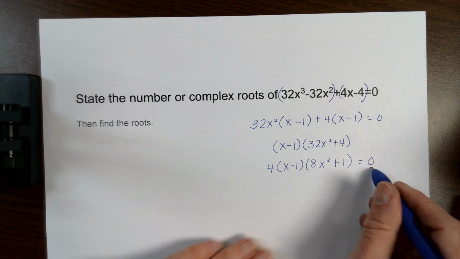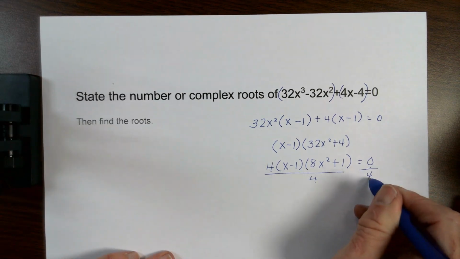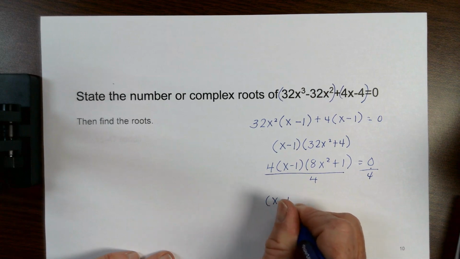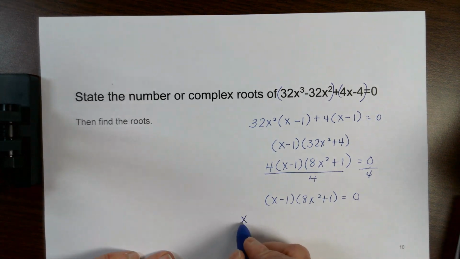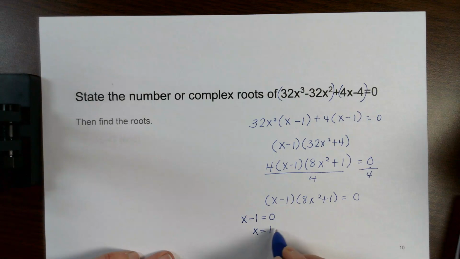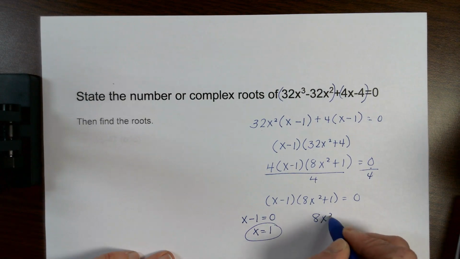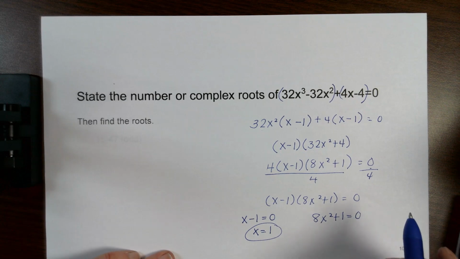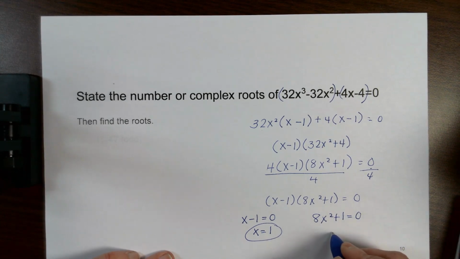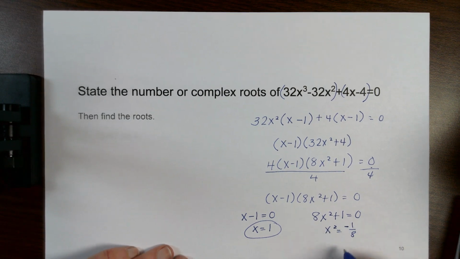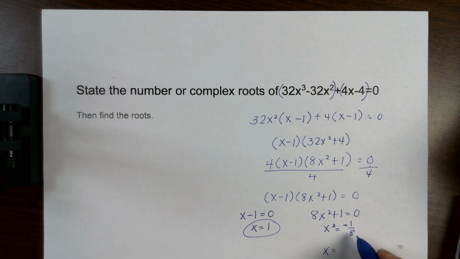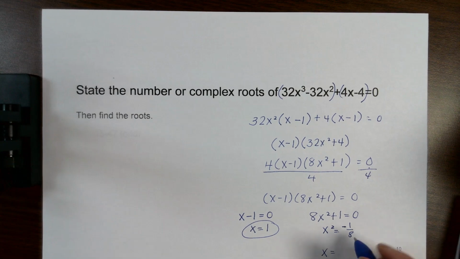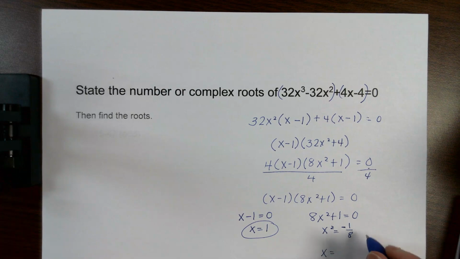So if I divide both by 4, that goes away, and I'm left with x minus 1, 8x squared plus 1. They both equal 0, so when I set x minus 1 equals 0, I get x is equal to 1. When I set 8x squared plus 1 equals 0, I've got x squared is equal to a negative 1/8. I'm going to take the square root of that. It doesn't come out whole, so I actually would have to rationalize the denominator there.